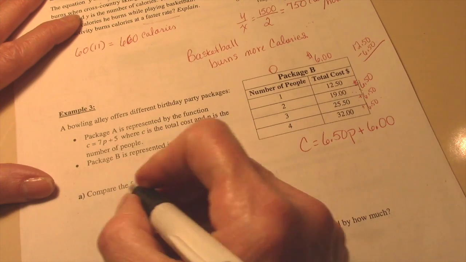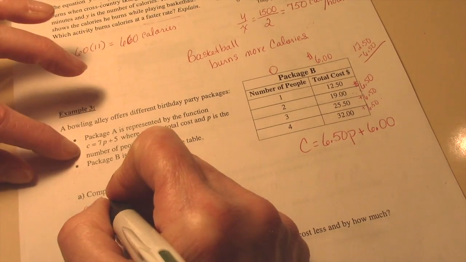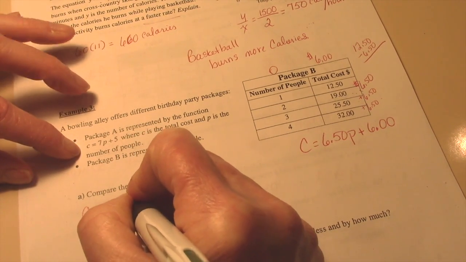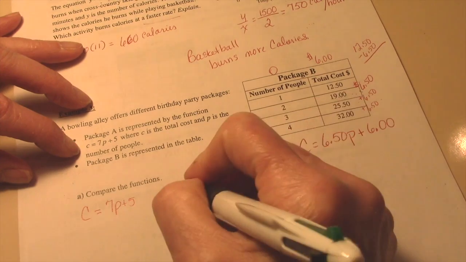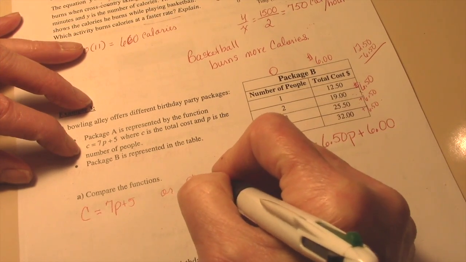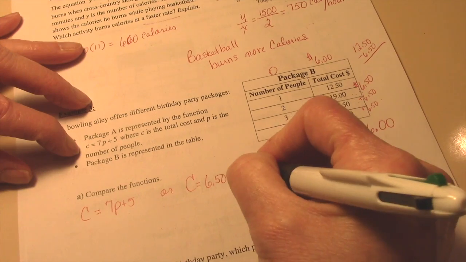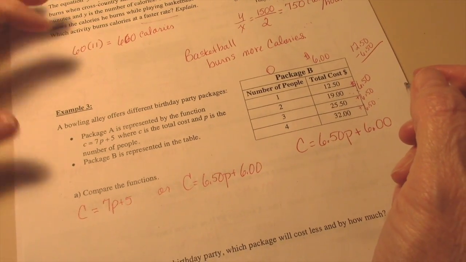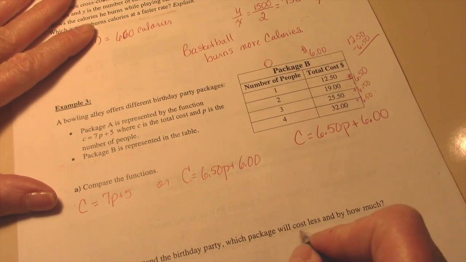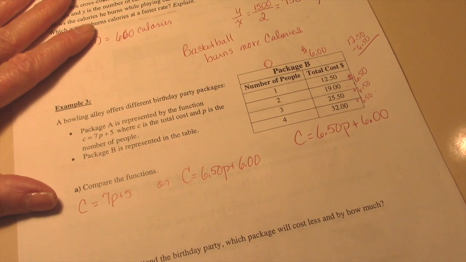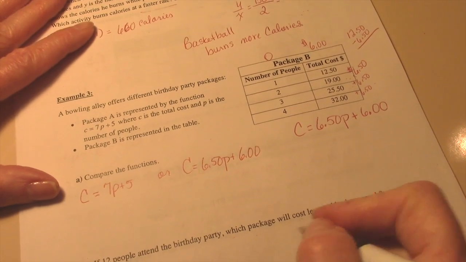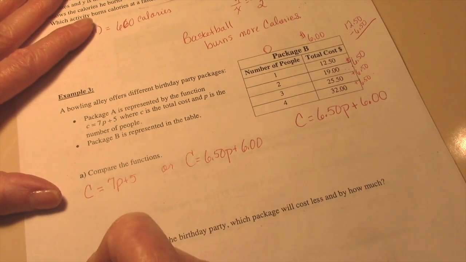So to compare the two, C equals 7P plus 5, or C equals 6.50P plus 6. If 12 people attend the party, which package will cost less? So now we substitute 12.